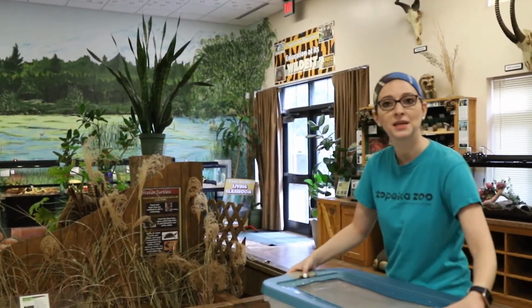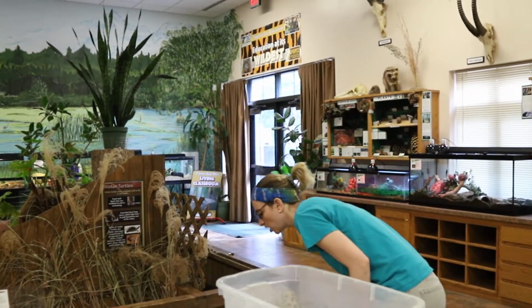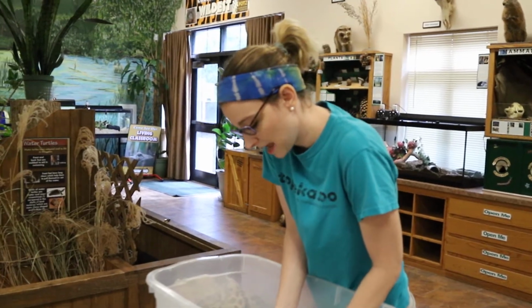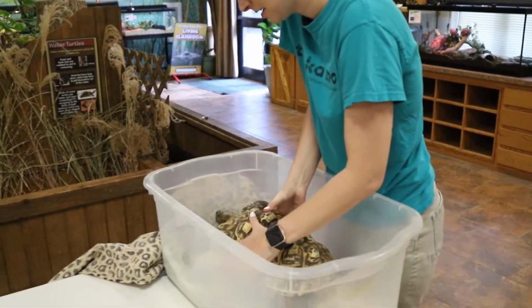So we are going to meet a tortoise. This is what we call a leopard tortoise. And this one's name is Speedy.